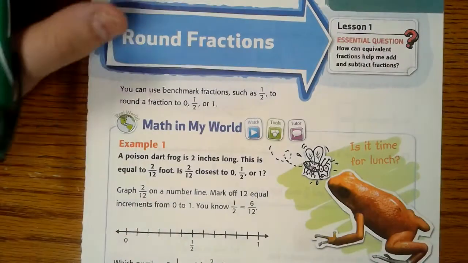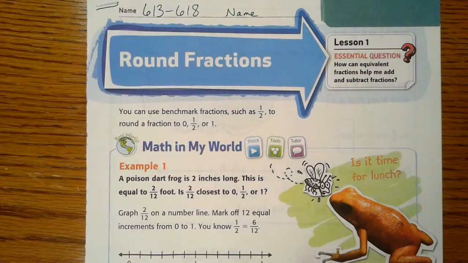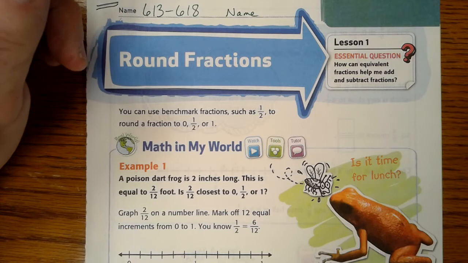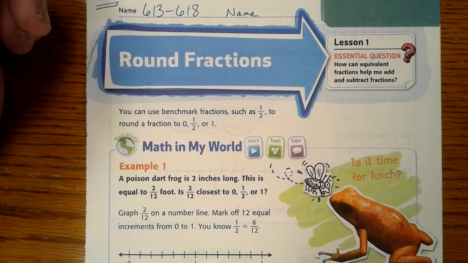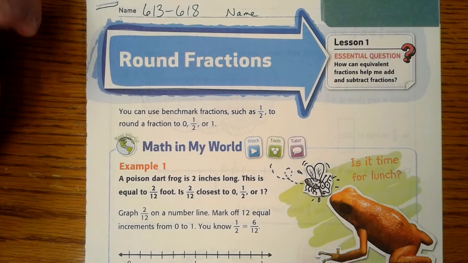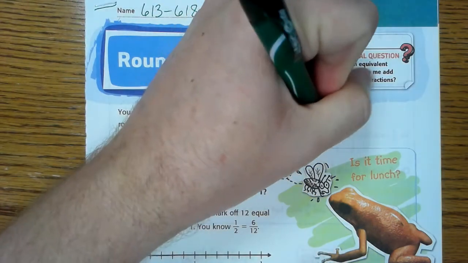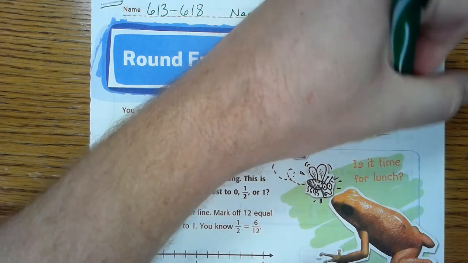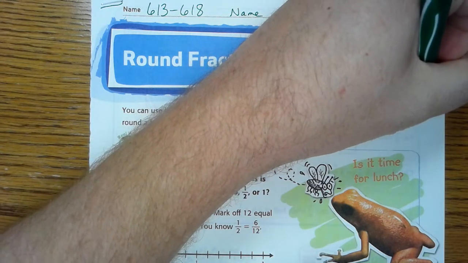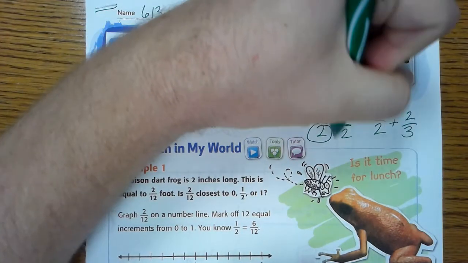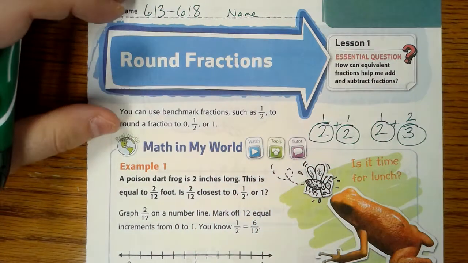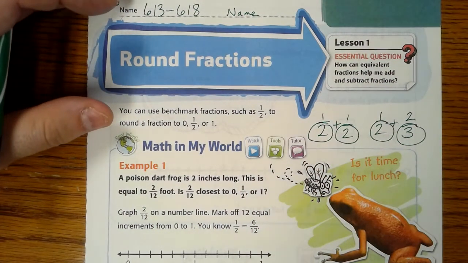All right. So the essential question in this chapter is going to be, how can equivalent fractions help me add and subtract fractions? Because what we're going to eventually build on to are adding and subtracting fractions like 1/2 plus 1/2. But then eventually you're also going to say like 1/2 plus, let's say, 2/3. All right, so you're going to be doing one with a similar denominator, and you can do one with different denominators at the bottom. So that's what we're eventually going to be building up to.